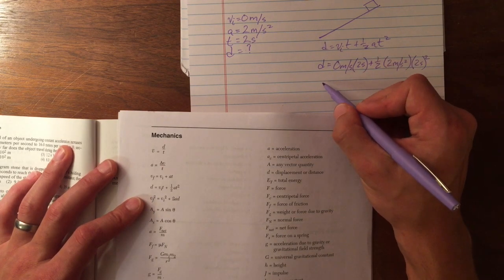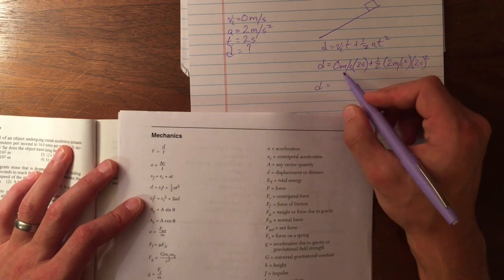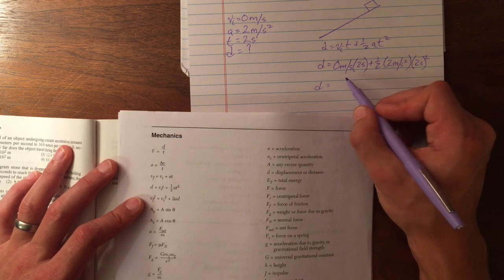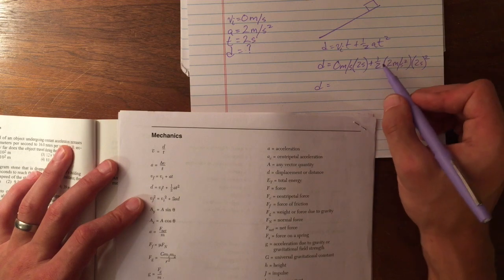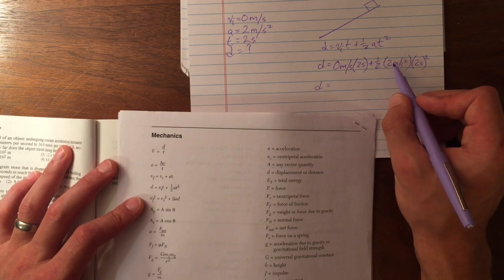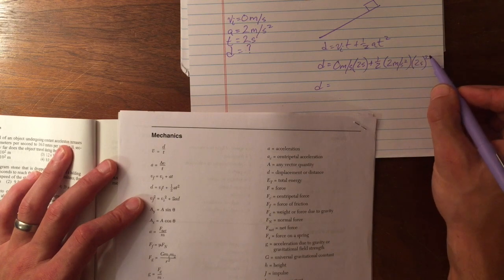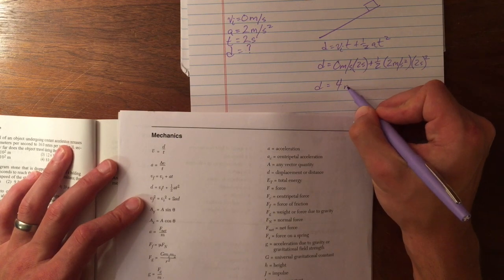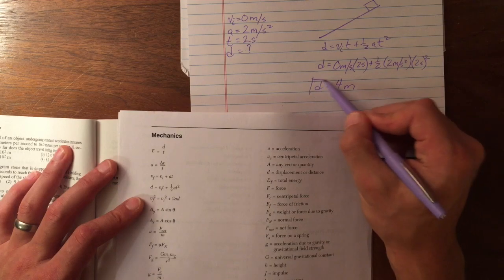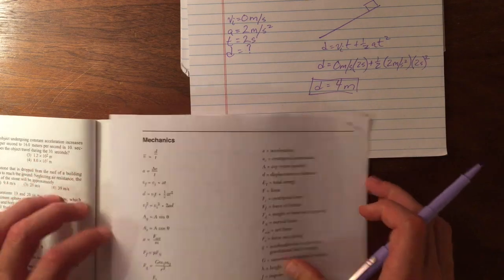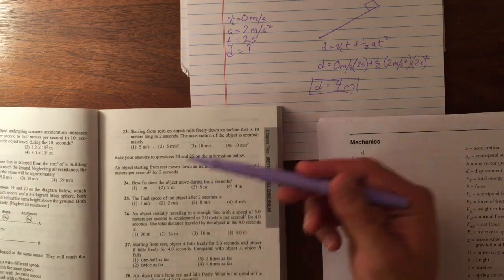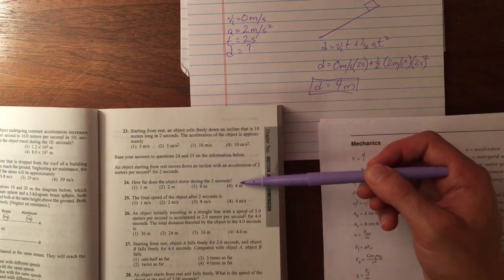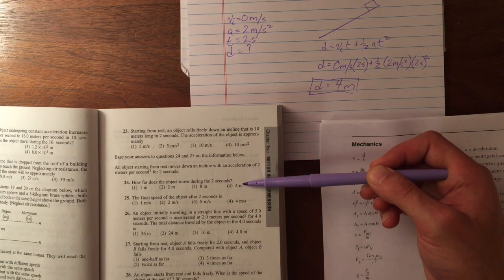Now some arithmetic and algebra. 0 times 2 is just 0. Then we have 1/2 times 2, which is 1, times 2 squared, which is 4. So we can see we've gone 4 meters. If we go back to our question, there is a choice of 4 meters, choice 4.